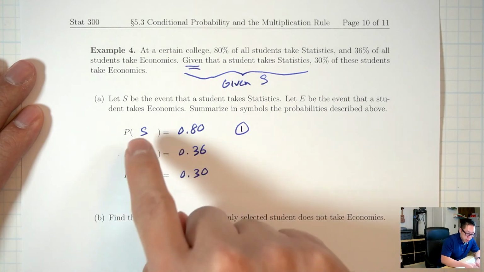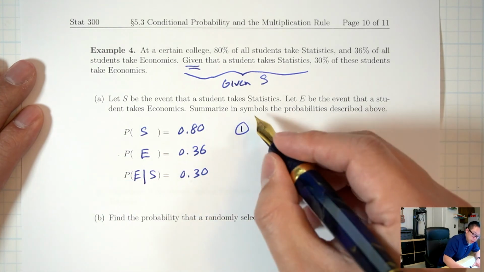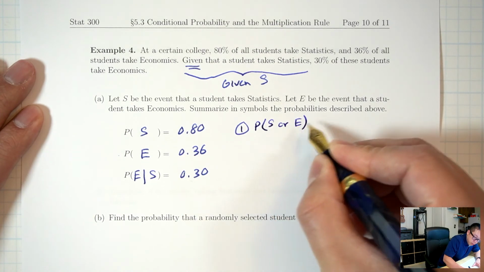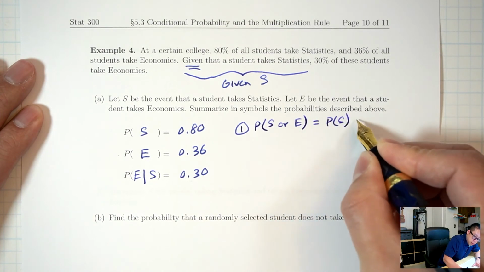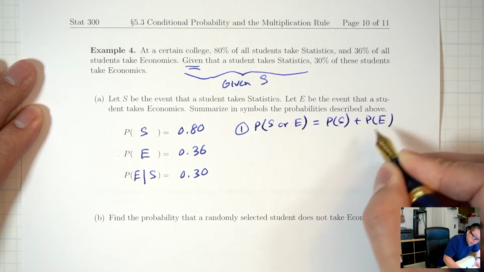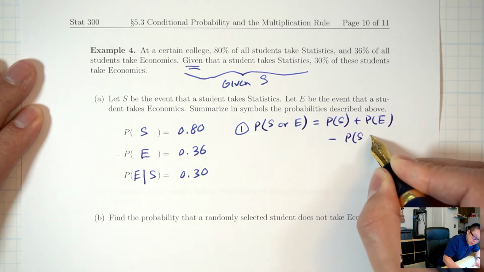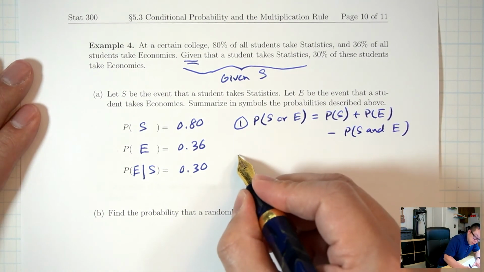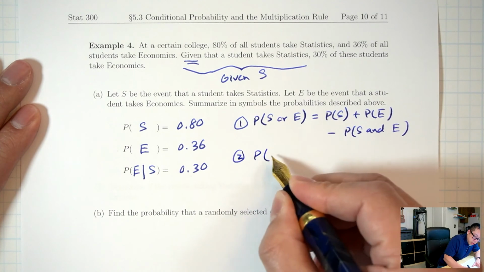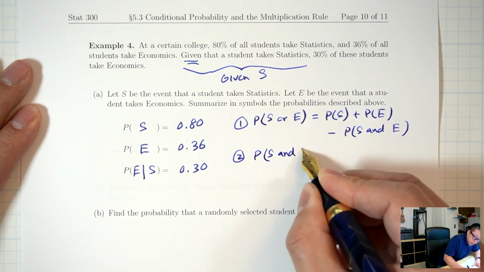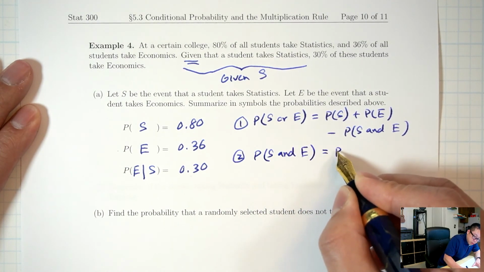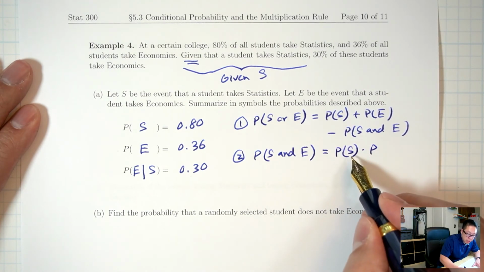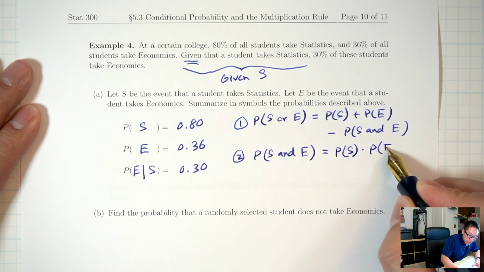I'm going to write them using S's and E's. Okay, so the first one is the addition rule, which is S or E is equal to P of S plus P of E minus P of S and E. The second one is the multiplication rule for ands, so S and E is equal to probability of S times the probability of, and then it alternates, so it's S and then E given S.